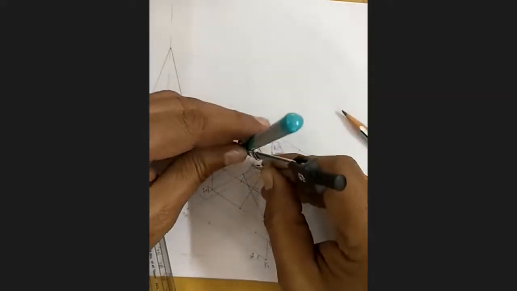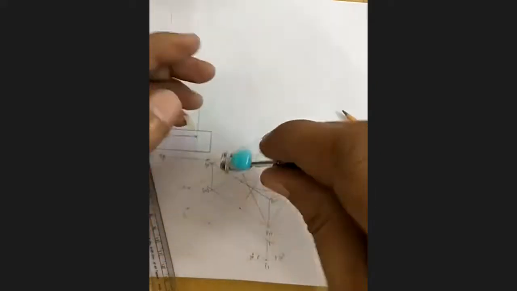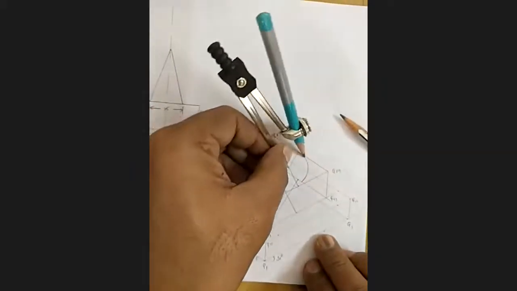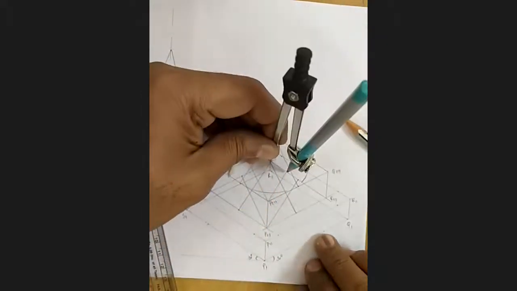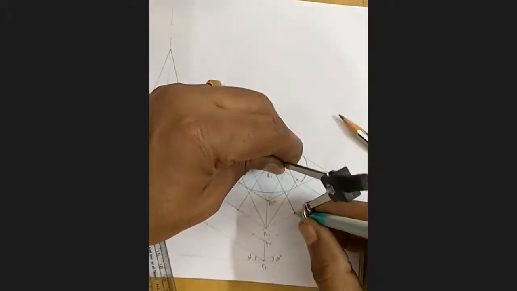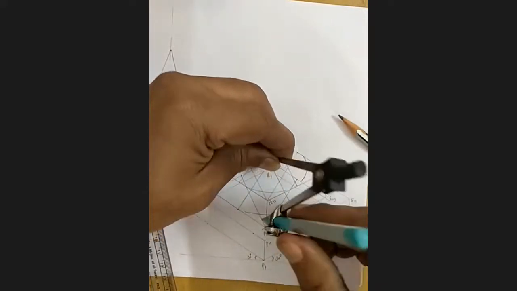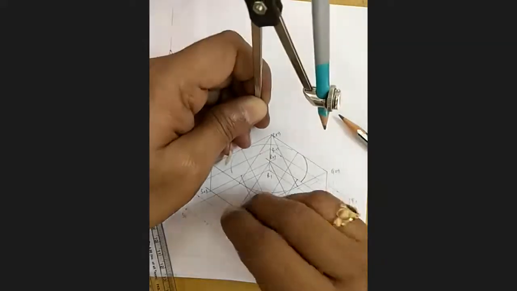This as a center, this as a radius. Draw the arc. This as a center, this as a radius. Draw the arc. Similarly, bottom face. This as a center, this as a radius.